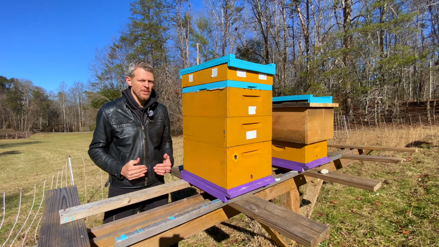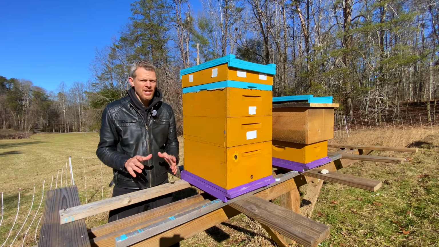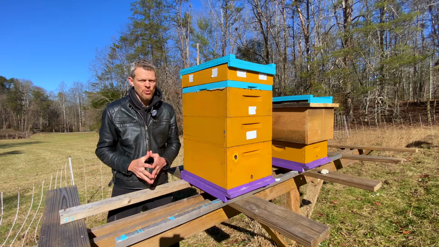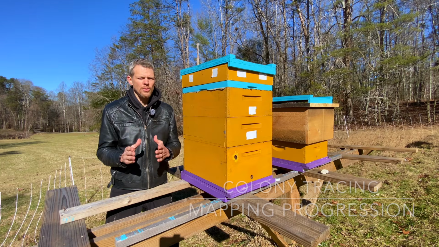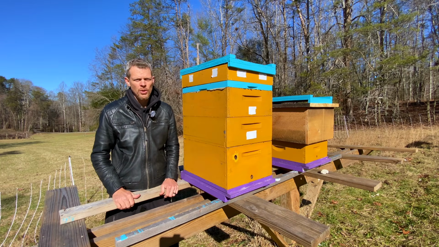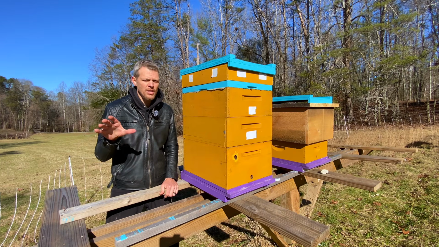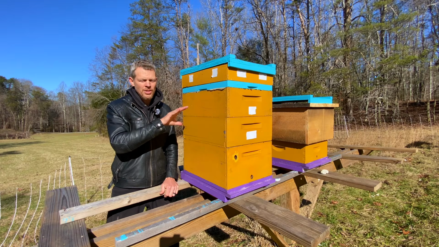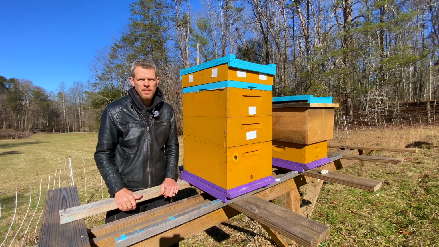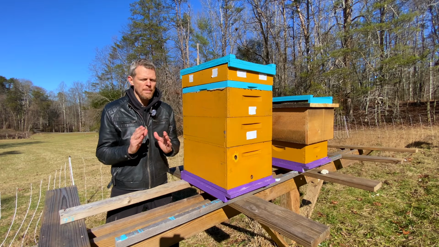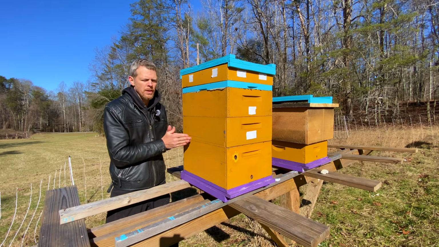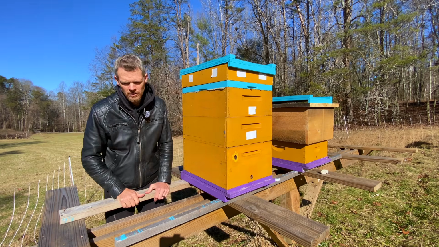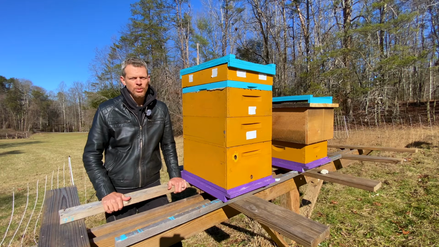Here's a side note on this colony tracing. I'm currently in the process of creating a tool that you can use to map the progression of your colonies so that you can have a visual map to see the story of your bees. This gets you way more involved as a beekeeper without having to disturb them more often. I'll let you guys know when that tool is available.